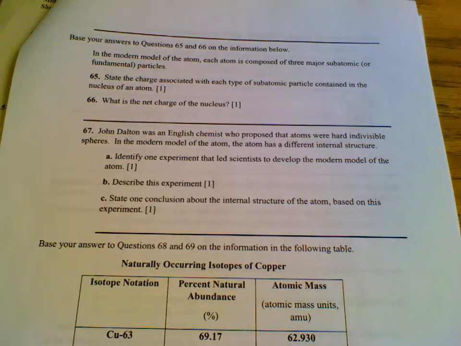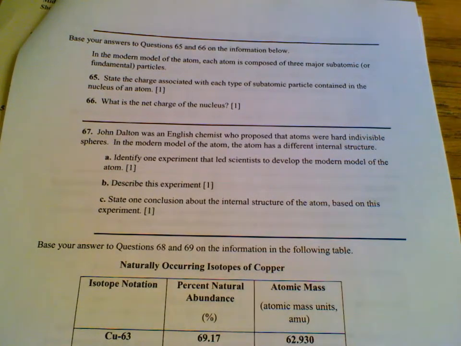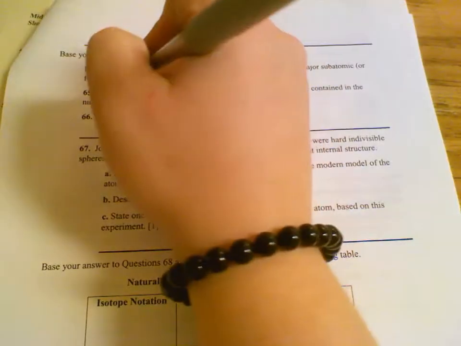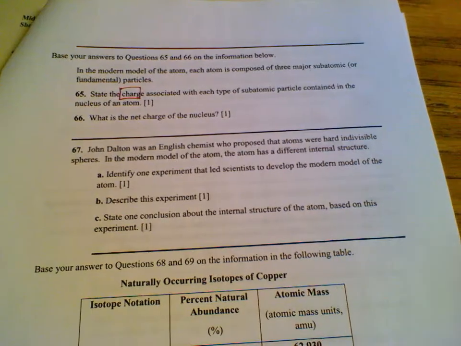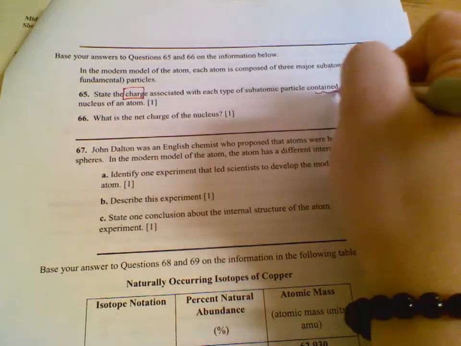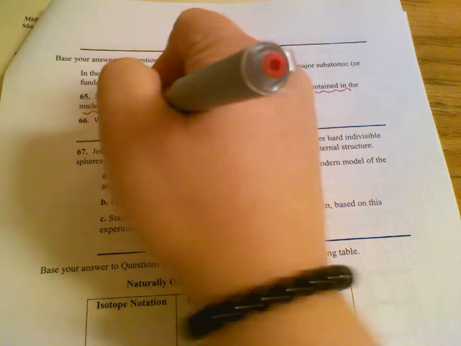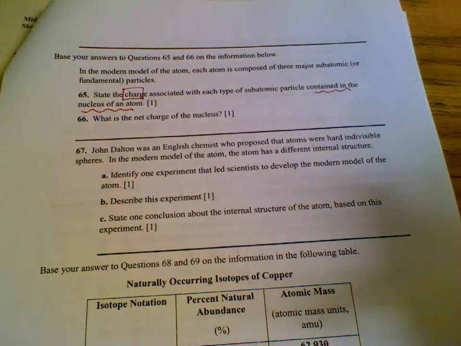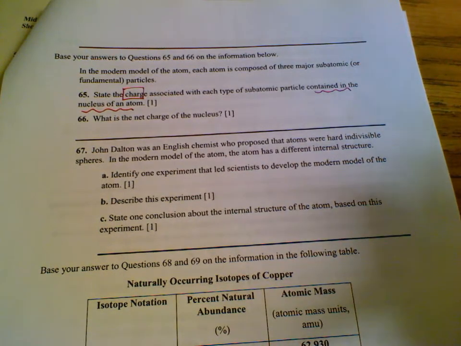Okay, everyone, I'm going to pick up where I left off at question 65 for the midterm. First it says, in the modern model of the atom, each atom is composed of 3 major subatomic or fundamental particles. 65 says, state the charge, that's going to be important, the charge associated with each type of subatomic particle contained in the nucleus. That's really important. They only want what's in the nucleus, not every subatomic particle.